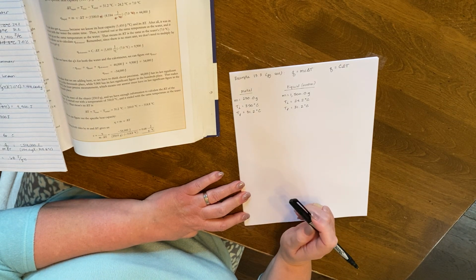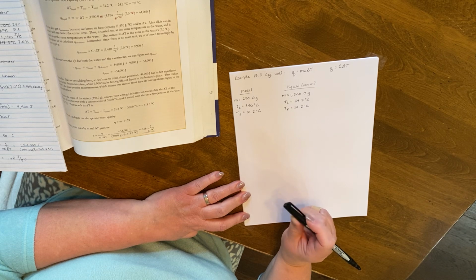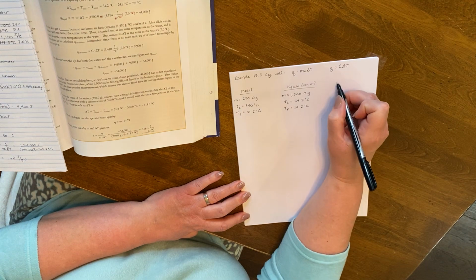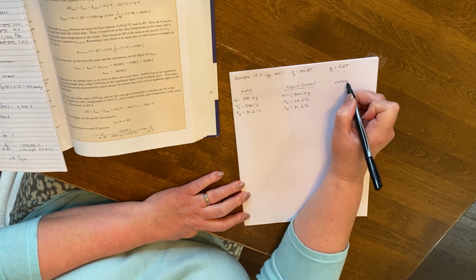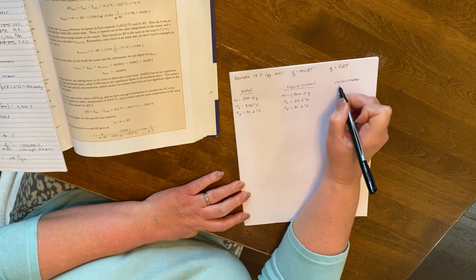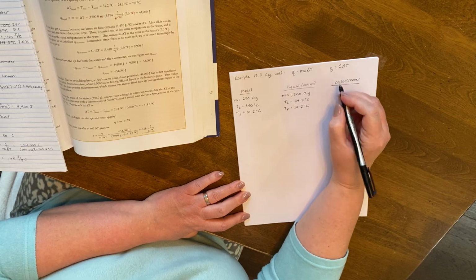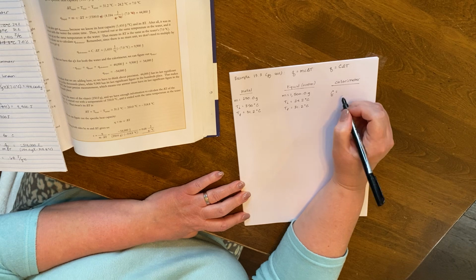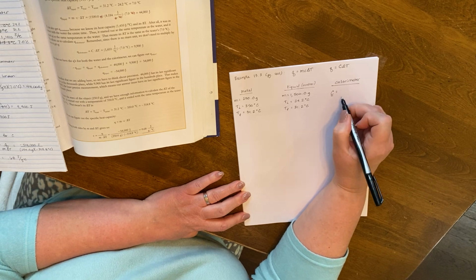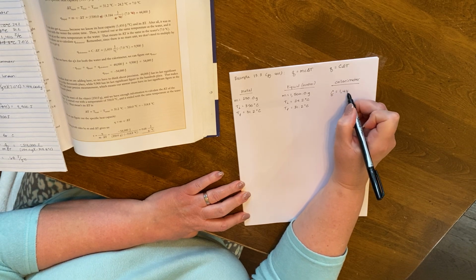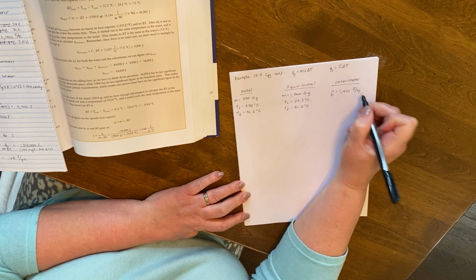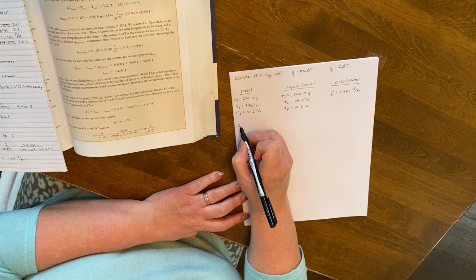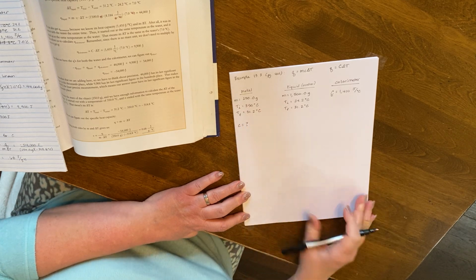If we read the last little part of this example, it says if the heat capacity of the calorimeter, so now I know information about the calorimeter, if the heat capacity, and this is a capital C, is 1,410 joules per degree Celsius, what is the specific heat capacity of the metal?